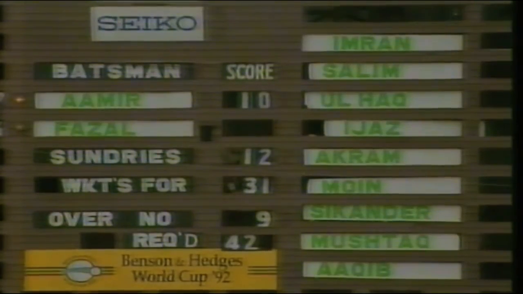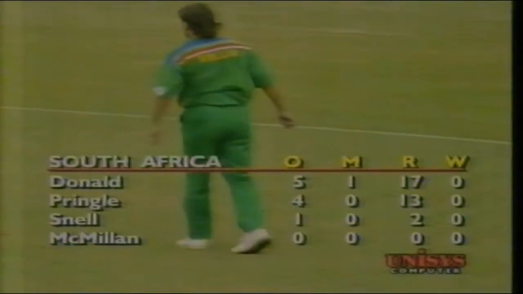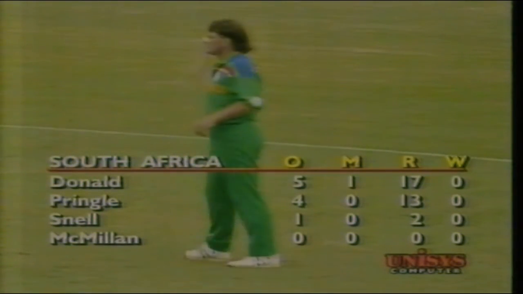So that one played back nicely. It was a good bit of cricket there. Brian McMillan making up the pace quartet in the South African attack.